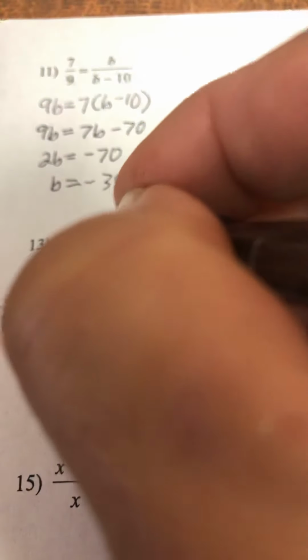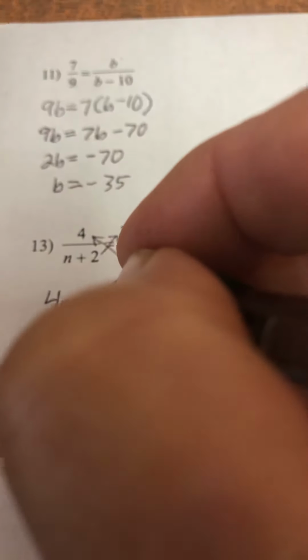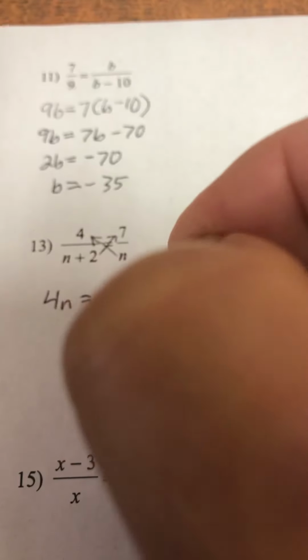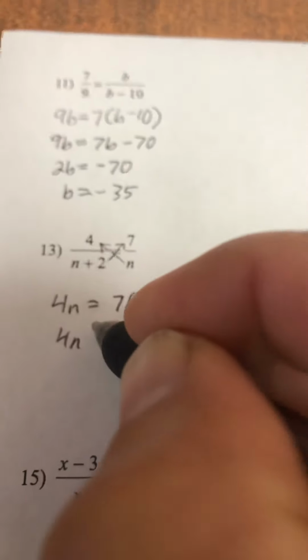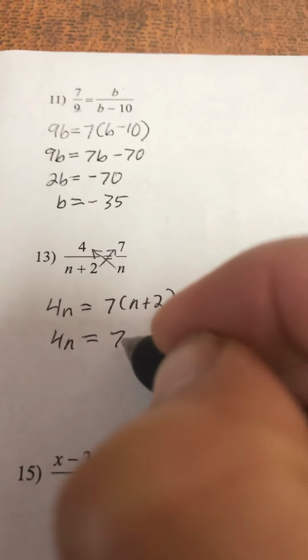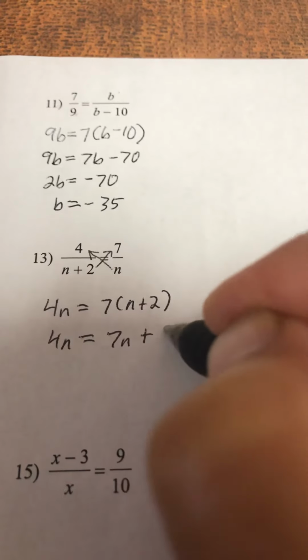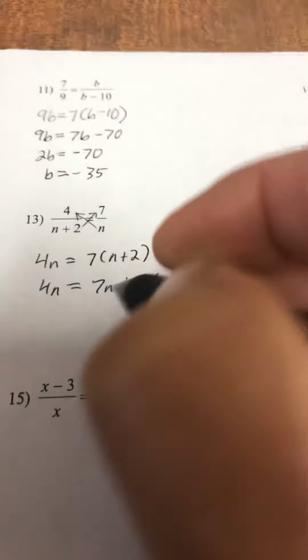Okay, I'm going to take this n times 4, going to go this way, so it's going to look like 4n. And I'm going to take 7 times this n plus 2 quantity. Got to use the distributive property again. This would be 7n, and this would be plus 14. Okay, I'm going to subtract 7n from both sides.